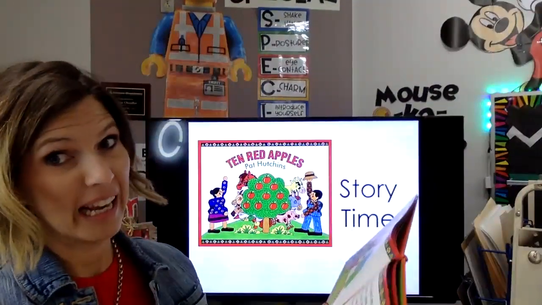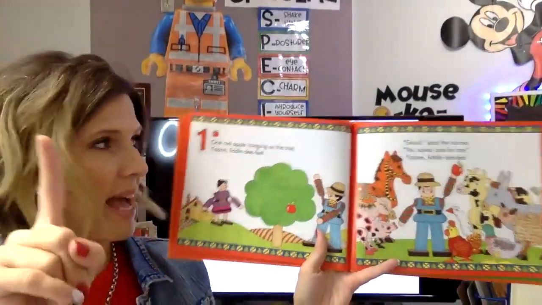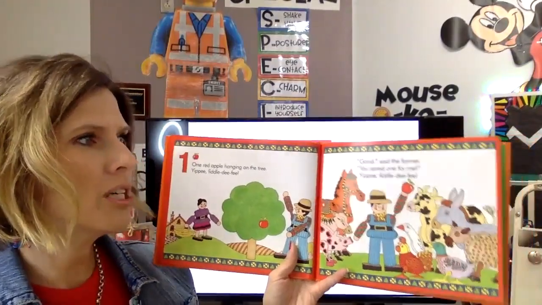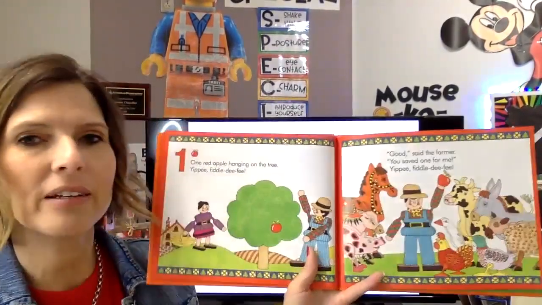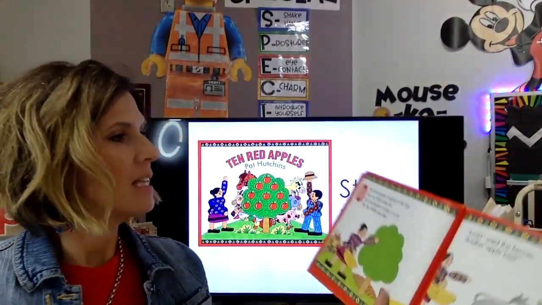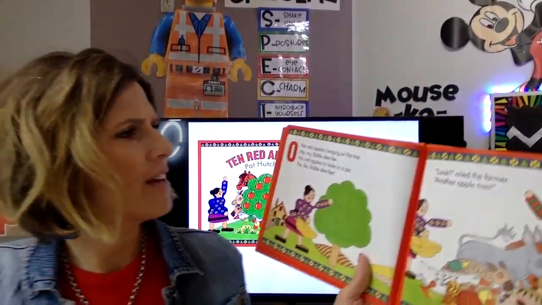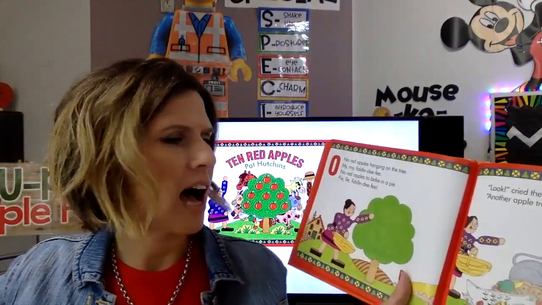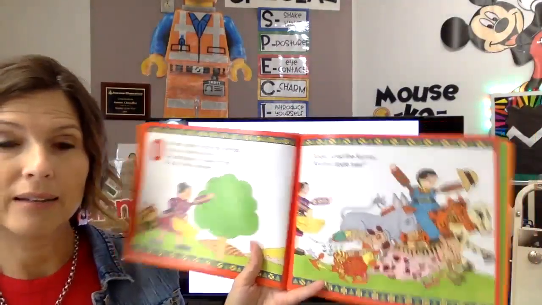Do you think Farmer's going to get an apple? Let's see. 1 red apple hanging on the tree. Yippee, fiddle-dee-dee. Good, said the farmer. You saved one for me. Yippee, fiddle-dee-dee. Story's not over yet, though. 0 red apples hanging on the tree. My, fiddle-dee-dee. No red apples to bake a pie. Fie, fie, fiddle-dee-dee. Look, cried the farmer, another apple tree.